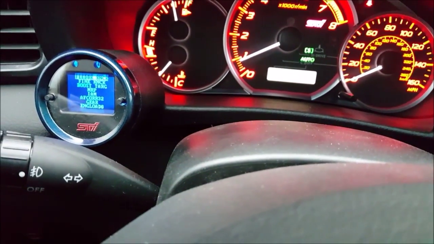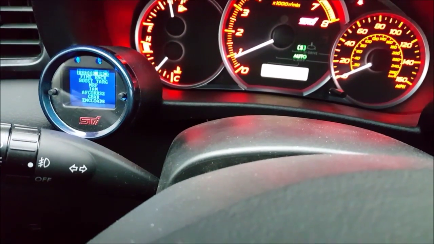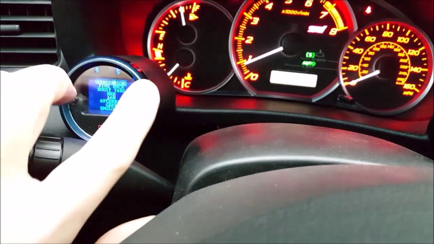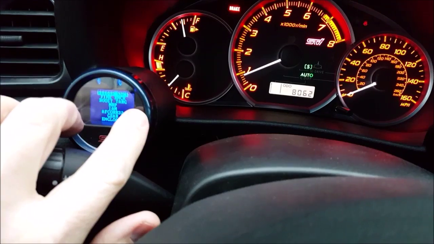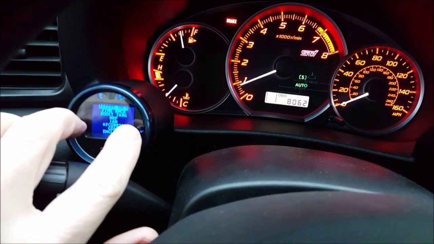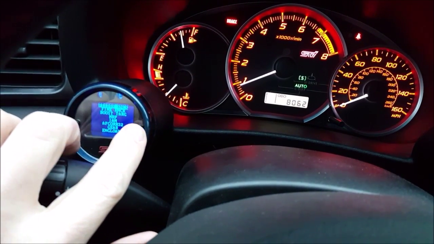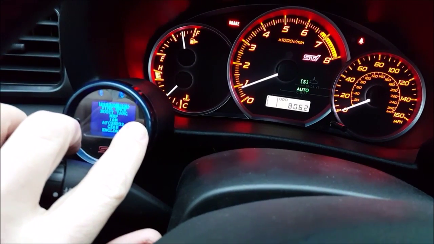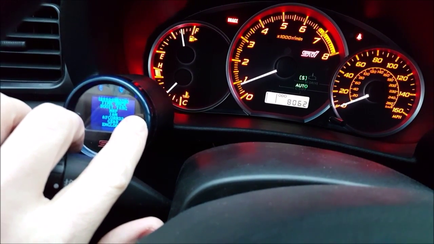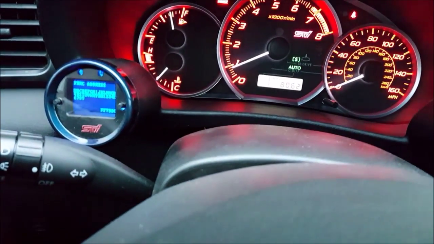Now the first one shown there is feedback knock. I'm going to select that one by hitting the right button. It's highlighted. I'll hit the left button to toggle down, the right button to select. Hit this right button. Now it goes into a screen.